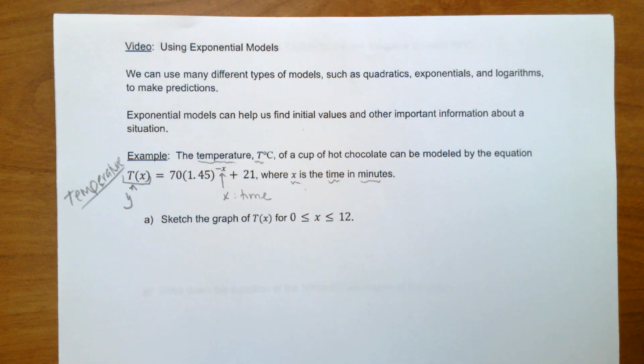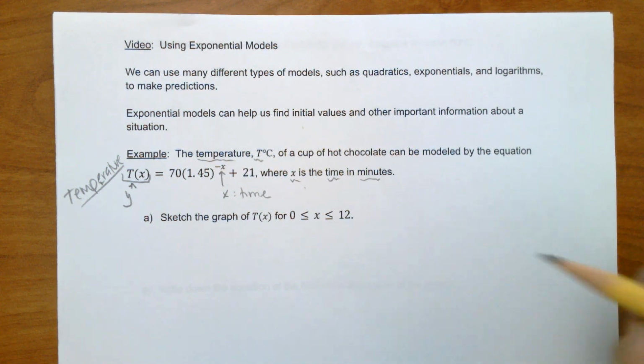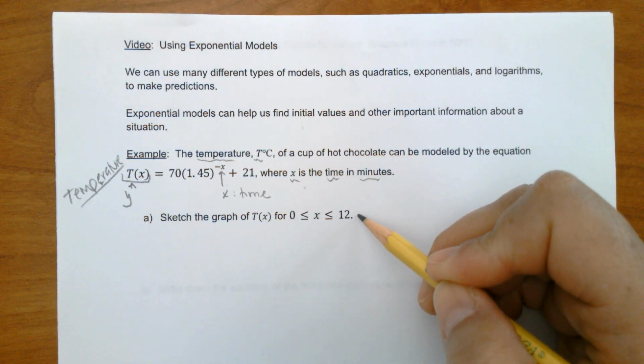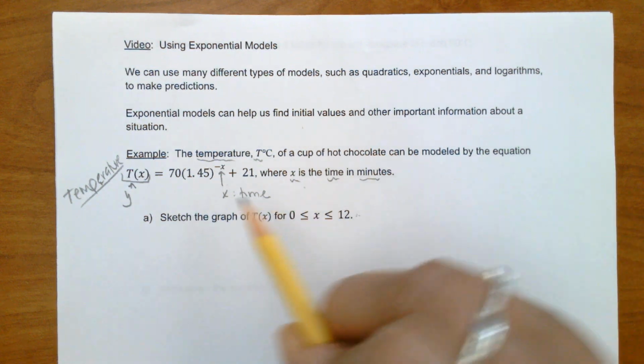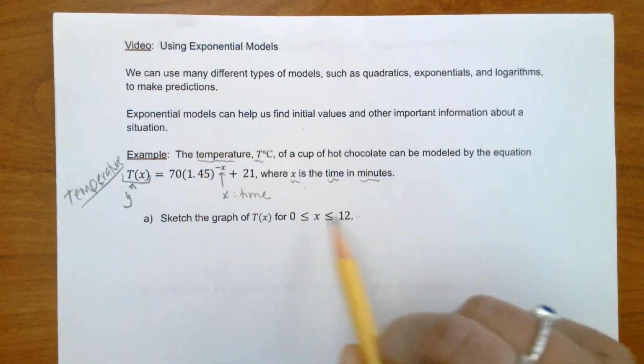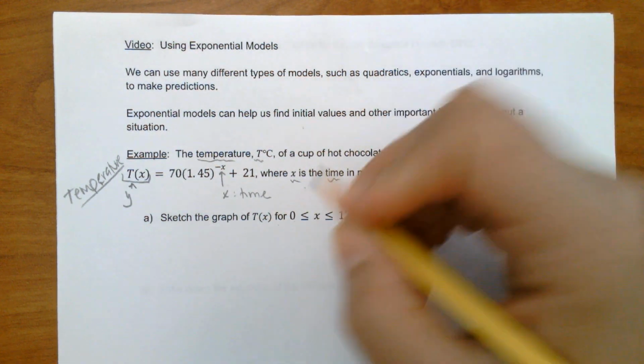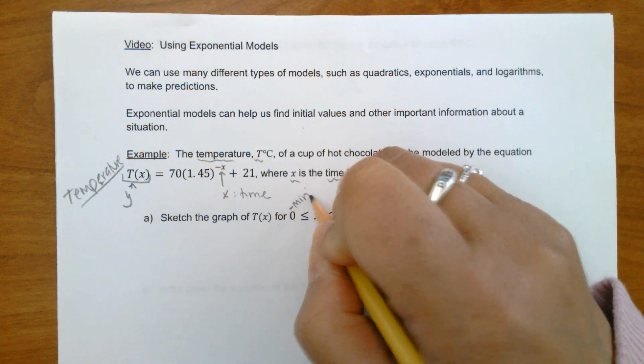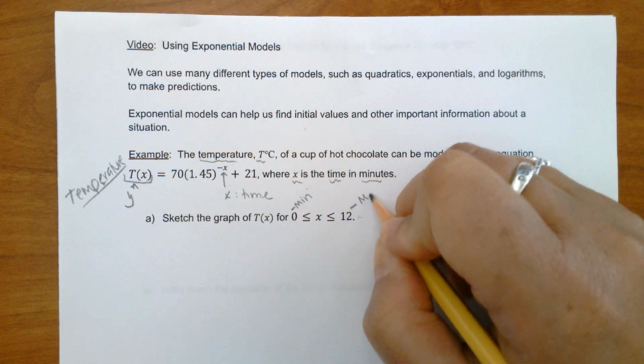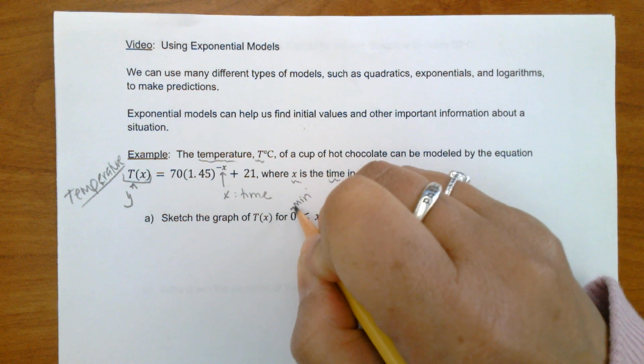Part A, sketch the graph T of X for 0 is less than or equal to X, which is less than or equal to 12. What they have given here to us is a window. They want us to look at this graph between these two X values. So this is going to be a minimum X value that we're going to look at, and this is going to be a maximum X value that we're going to look at.